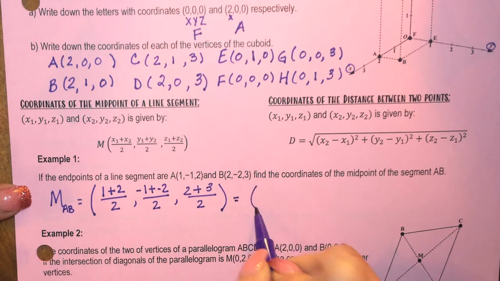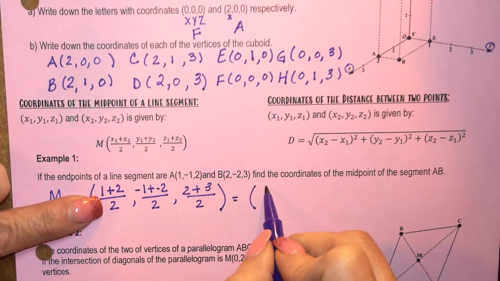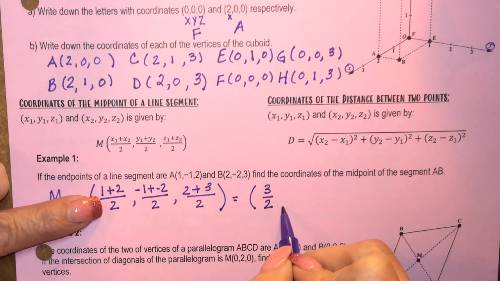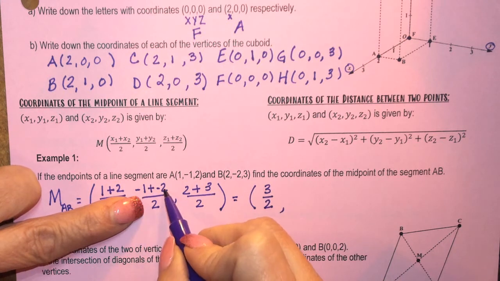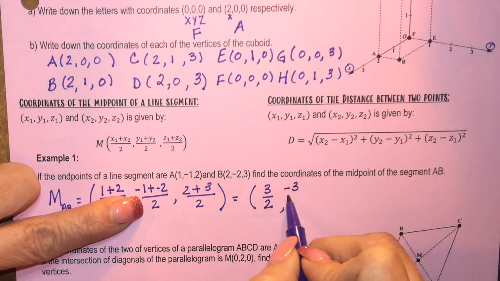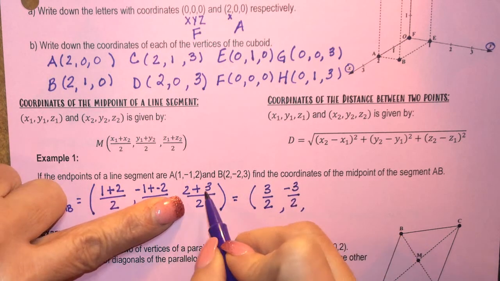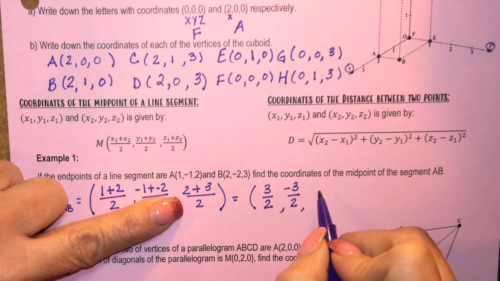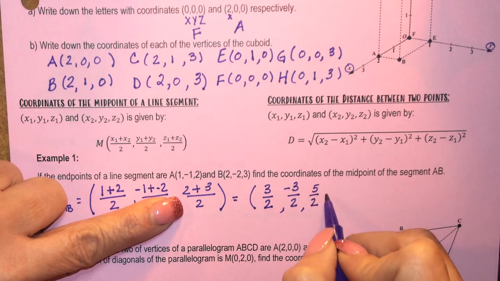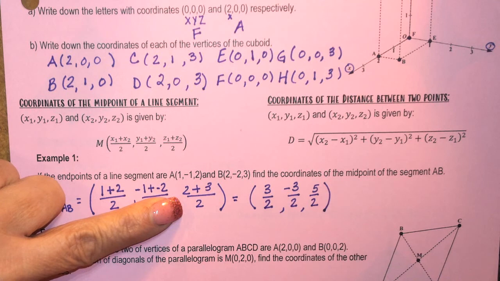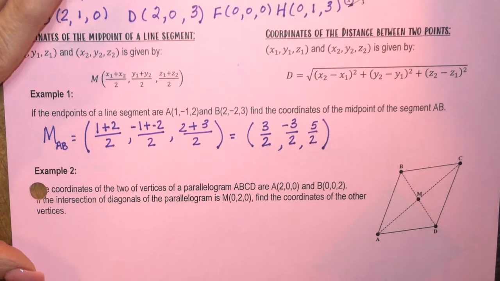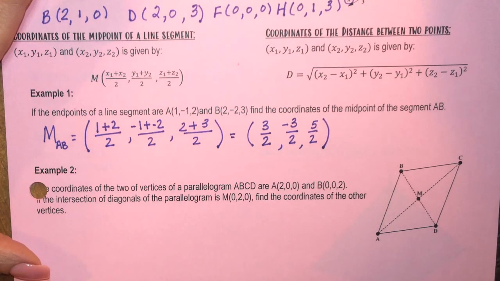So 1 plus 2 is 3, so that's 3 over 2. Negative and negative, that'll be a negative 3 over 2. 2 plus 3 is 5, so that'll be 5 over 2. And that's the ordered triplet, I guess. That's the coordinate for the midpoint of line segment AB.